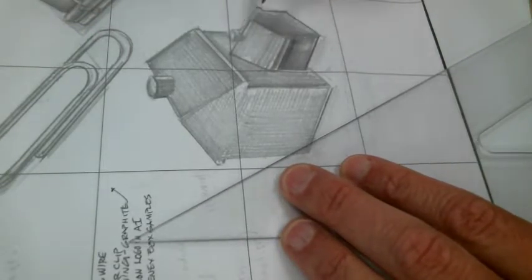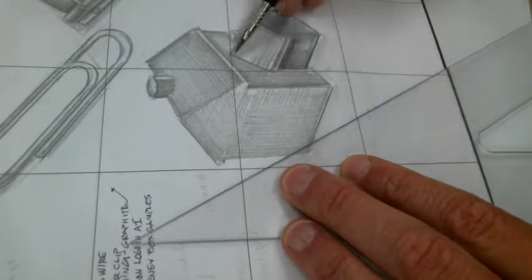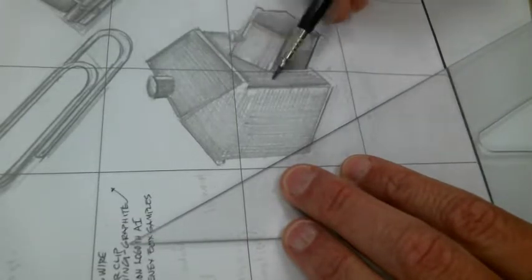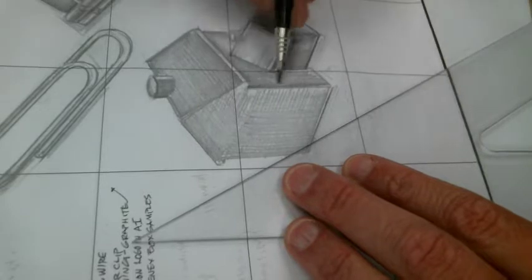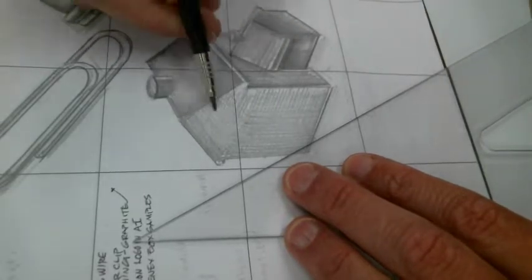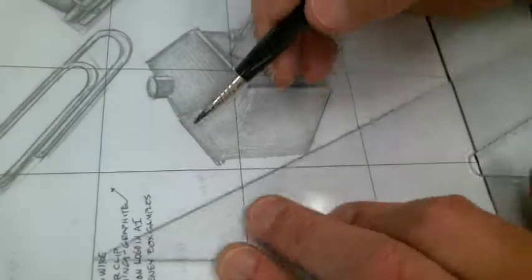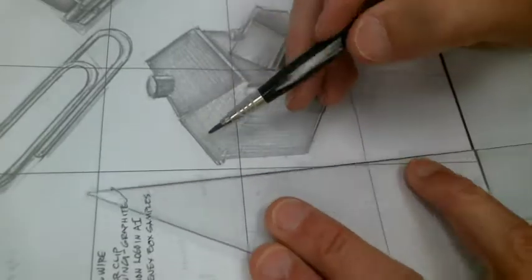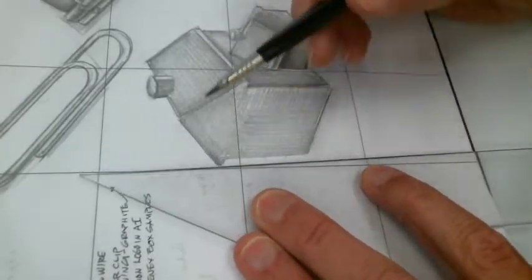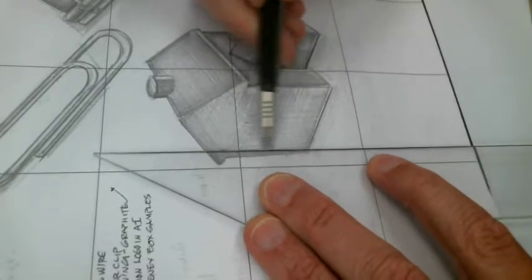You want to still be able to see that edge there. So it just has this side that you can see.